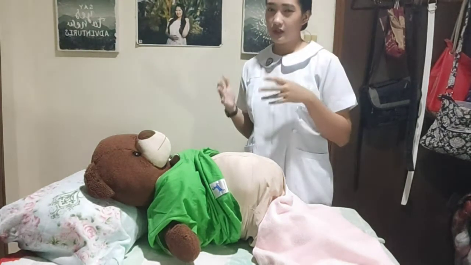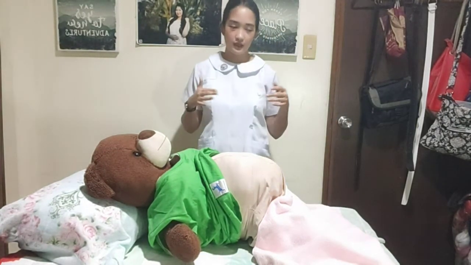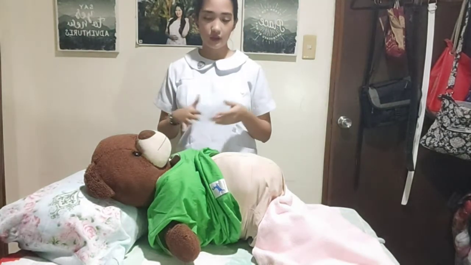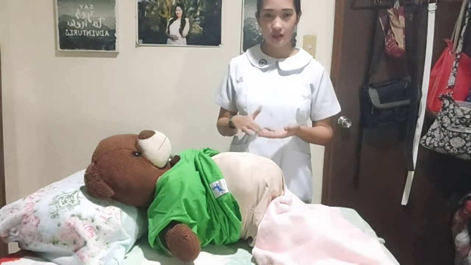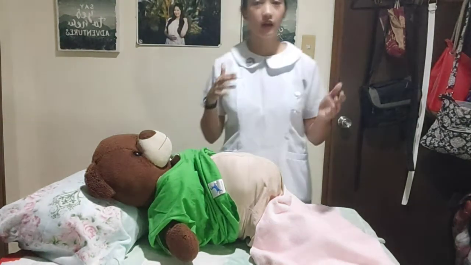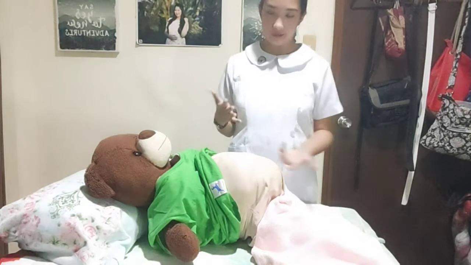So 23 weeks plus 3 days, and the centimeters we get is 29. So we can evaluate that the age of gestation and the distance between the pubic symphysis up to the upper part of the fundus is relatively normal.